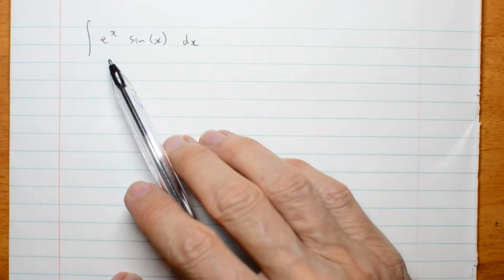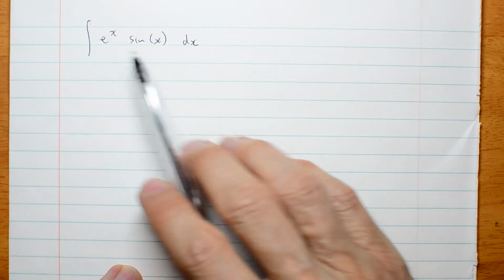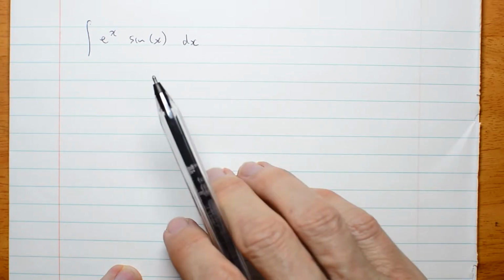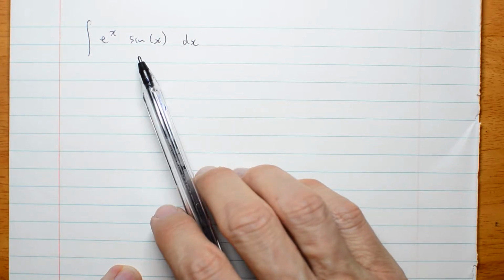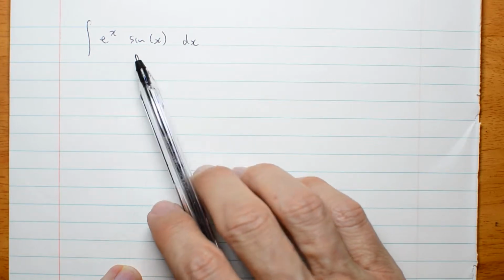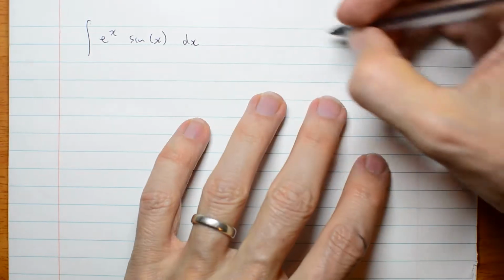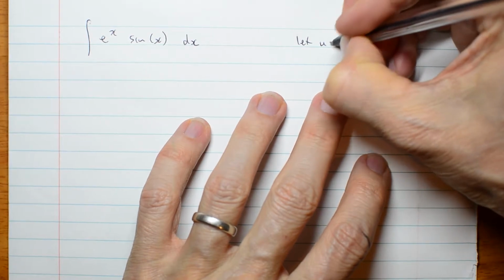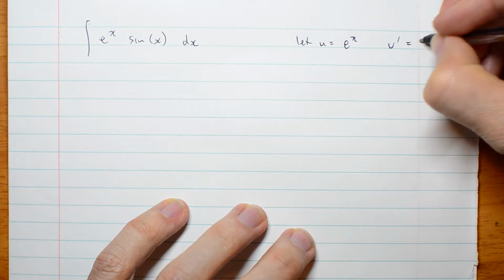The integral of e to the x sine x. Well, it's going to be integration by parts. It's not immediately clear which one should be u and which one v dashed. So let's just try one. Let u be e to the x and v dashed be sine x.